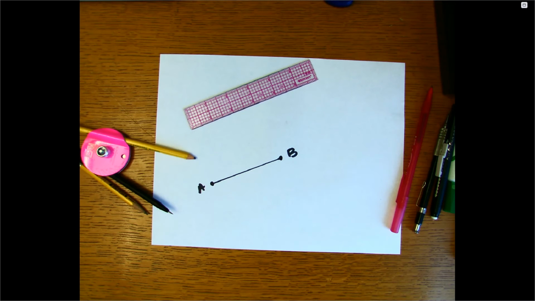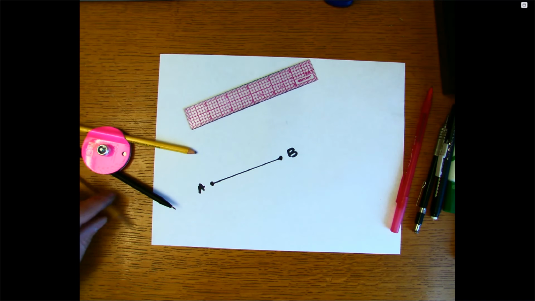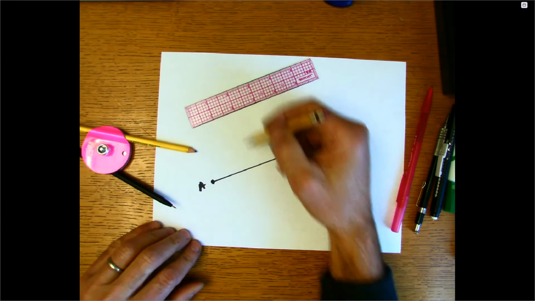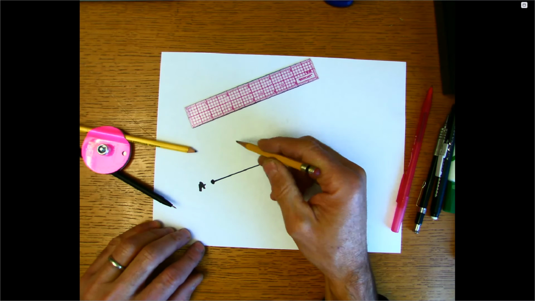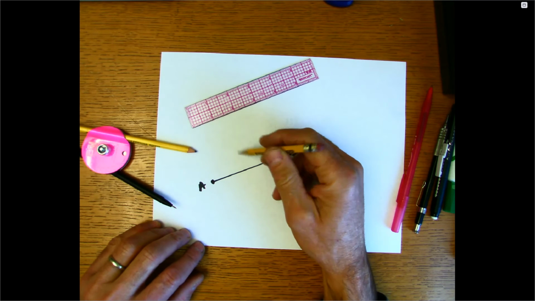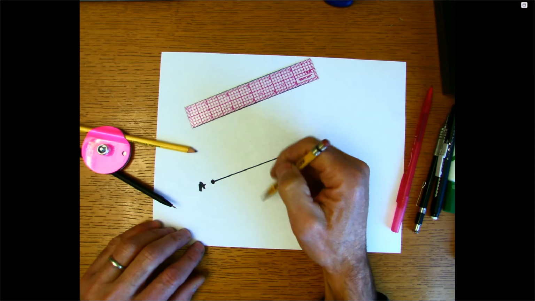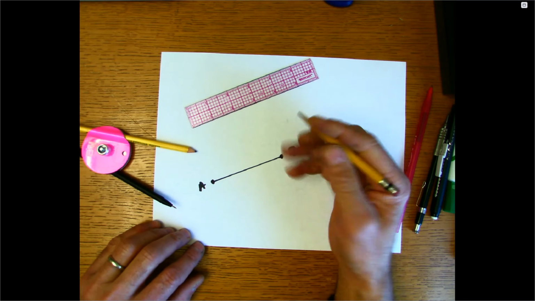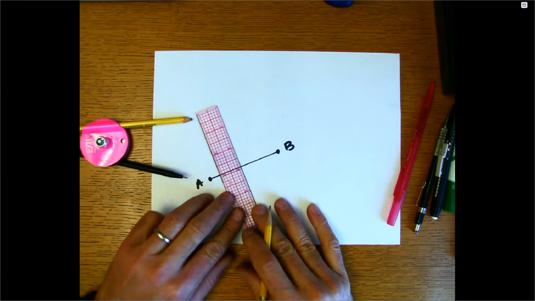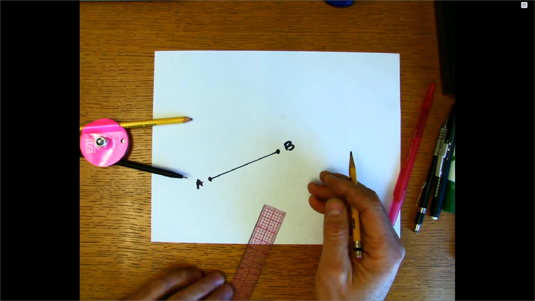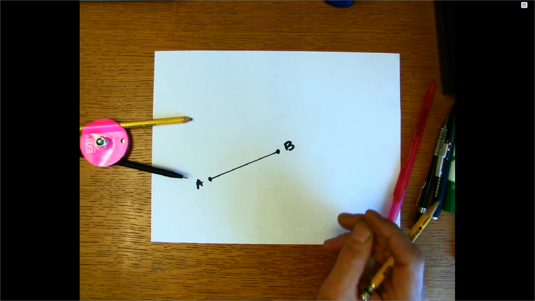Okay, well let's suppose I have this segment AB, and what I'm trying to construct is the perpendicular bisector to the segment. So that's some line that cuts the segment in half and does so in a manner in which the line that cuts it in half is perpendicular, or at a right angle, to AB. In other words, it's something like this line right here. But how to find it is the big question.